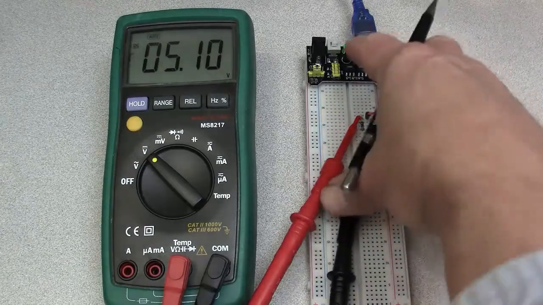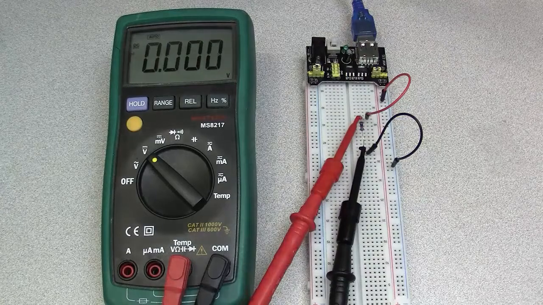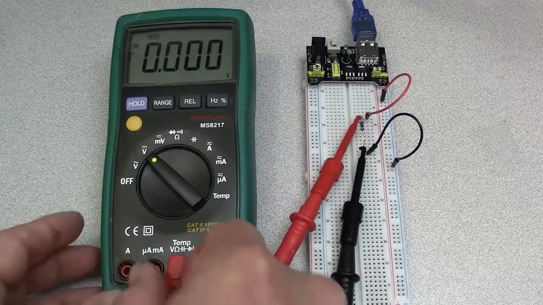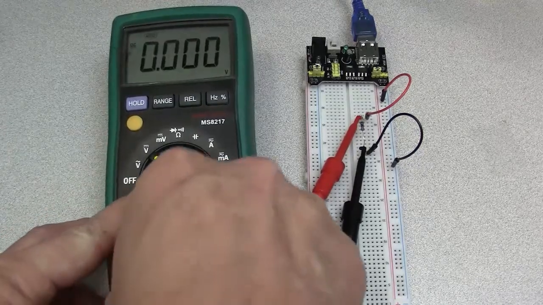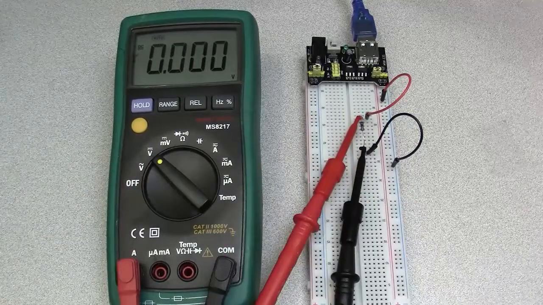Now I'm going to turn power off and change the circuit to measure current. To measure current, I connect one of the leads of the DMM to the A port and the other to the COM port.